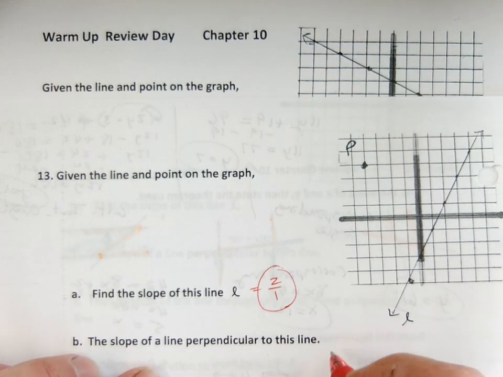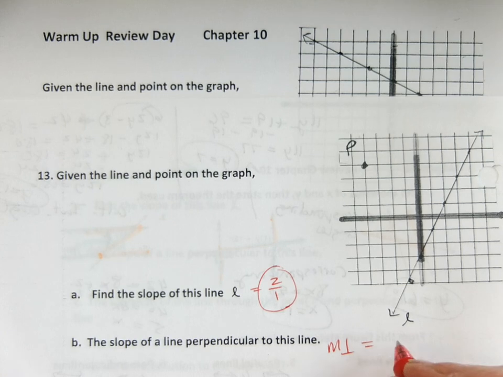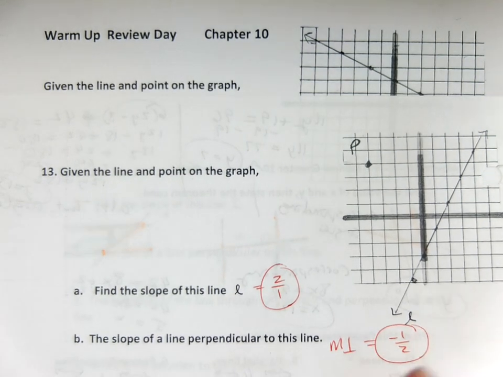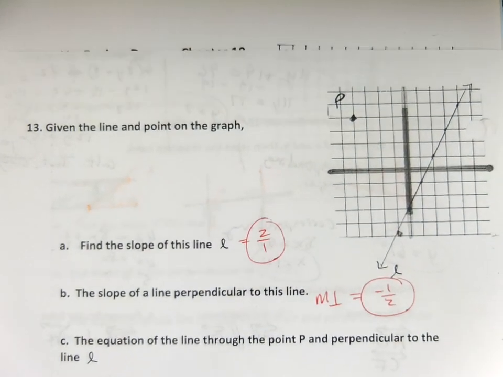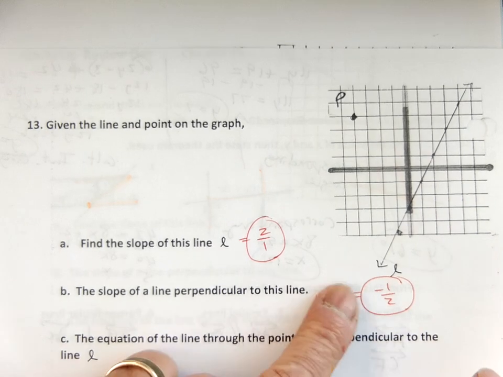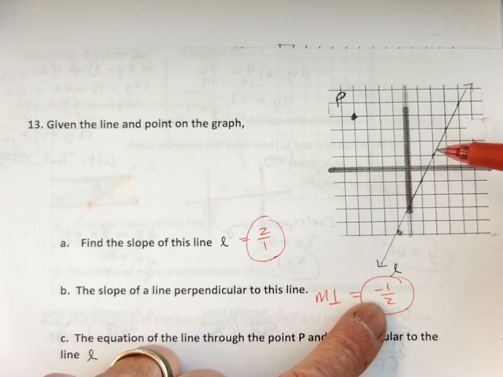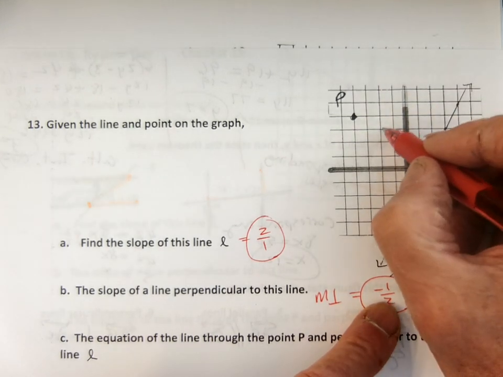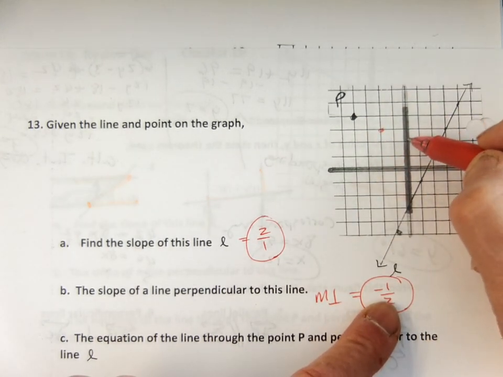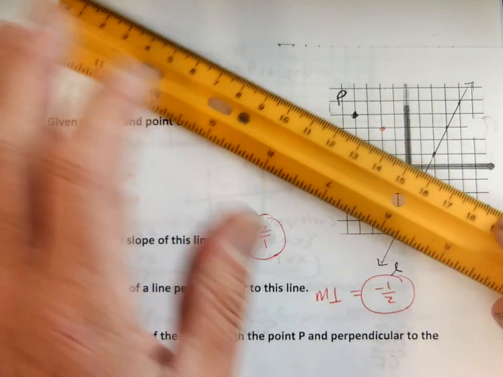So the slope of a perpendicular line is going to be, what's it going to be? -1/2, right? Now I want to draw the line. I'm going to start at P and go down 1 over 2. Down 1 over 2. I'm just going to draw it in, and then I'm going to get that line.